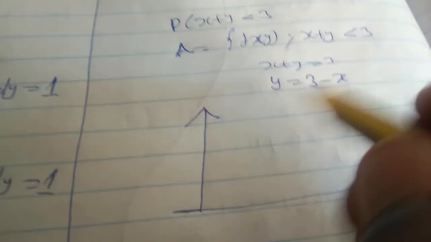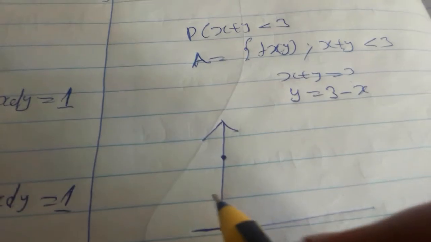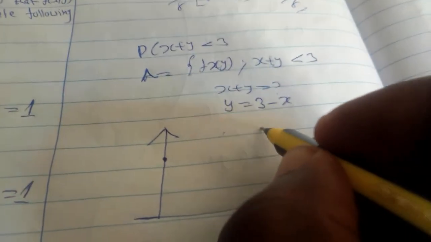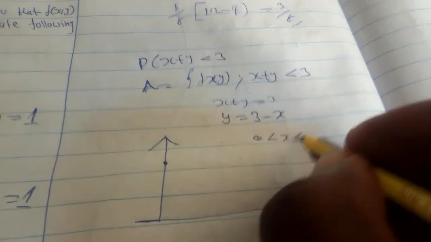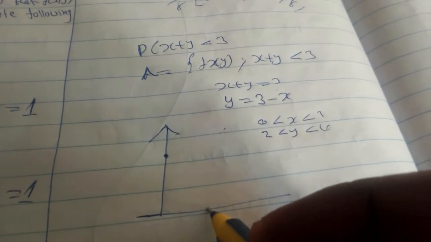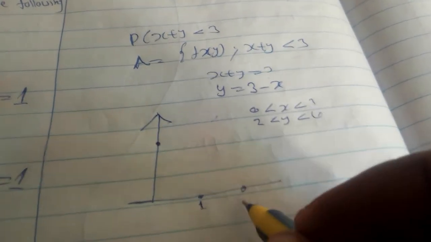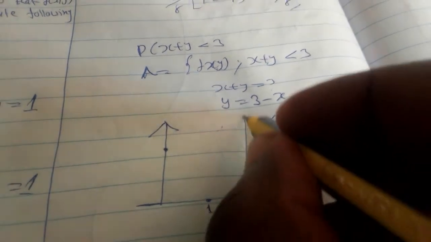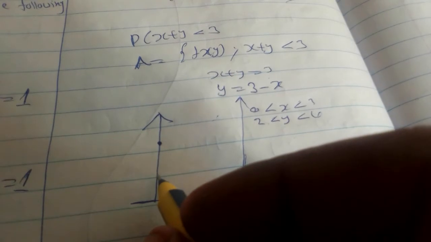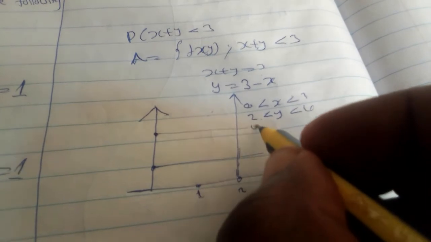This one is y, and this one you can see is 3. Because x is between 0 and 2, and y is between 2 and 4, we come here: this one is x equal to 1, this one is 2, y is equal to 2, and y is equal to 4.